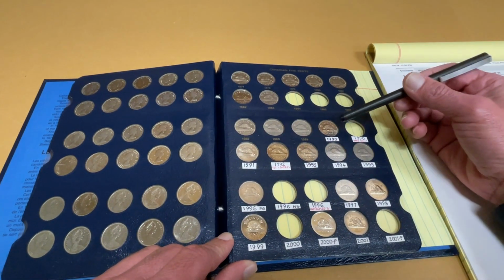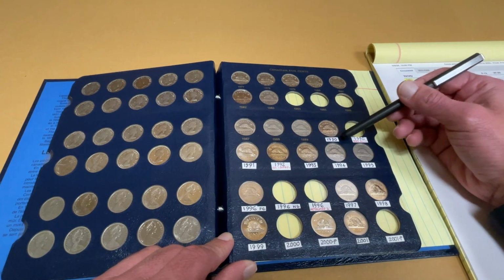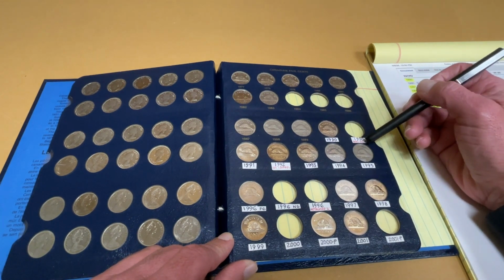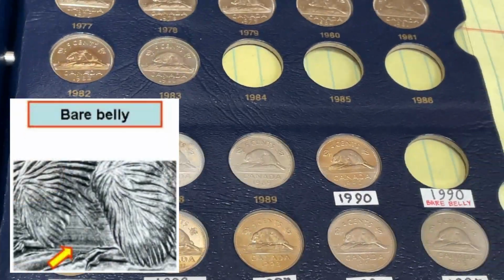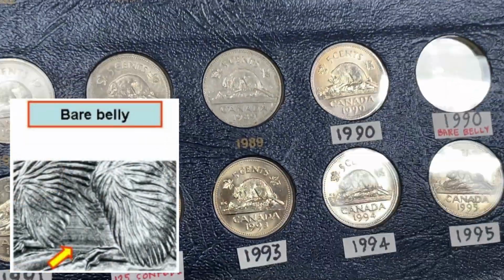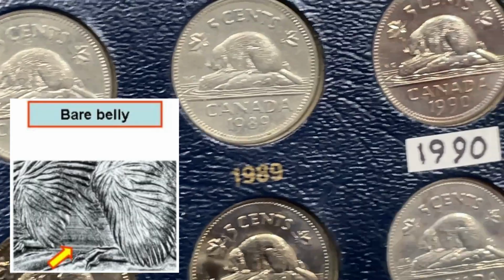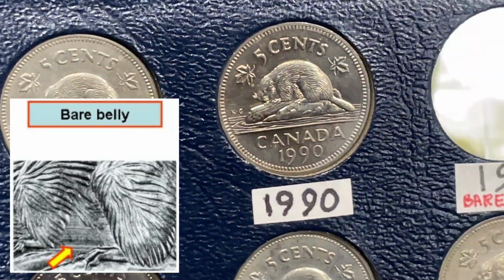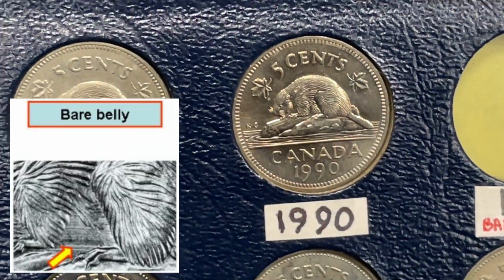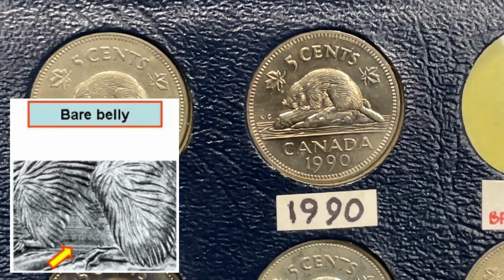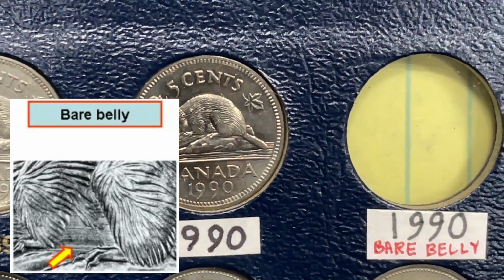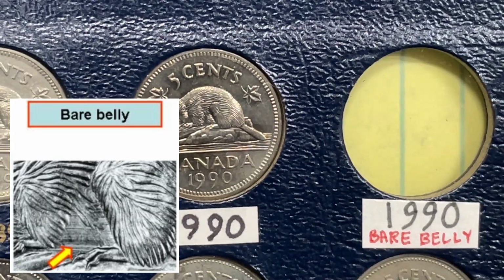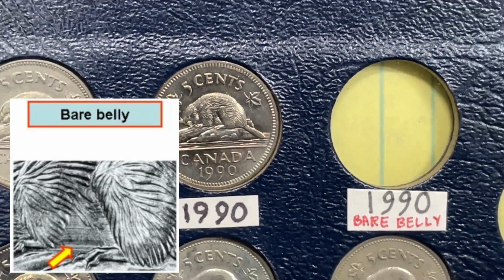I basically started from 1990, and on 1990 there's a variety they refer to as a bare belly, where part of the beaver's belly was over polished, and it looks like it has little fur in there. So I'm gonna go ahead and go for that variety.